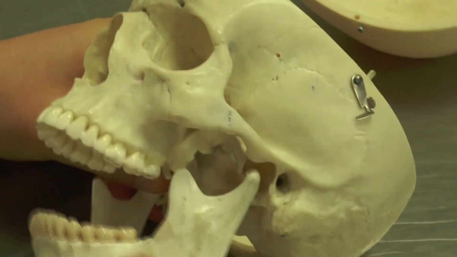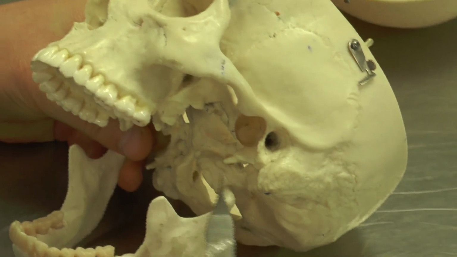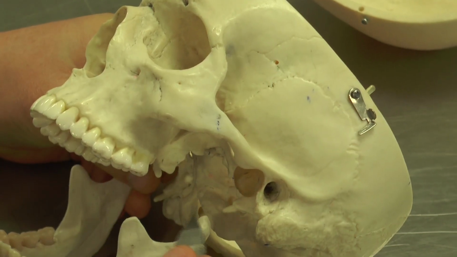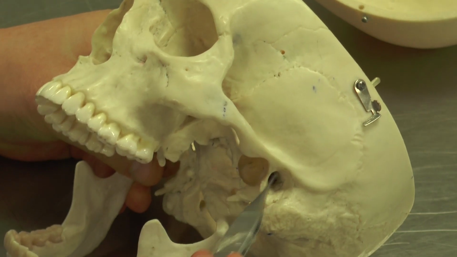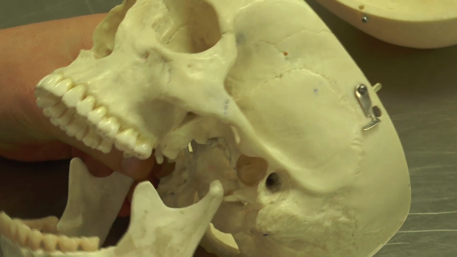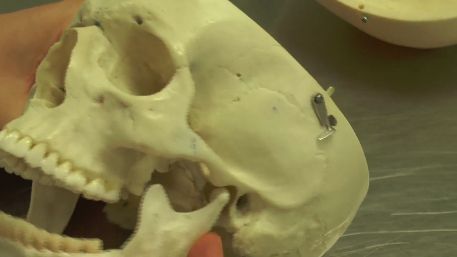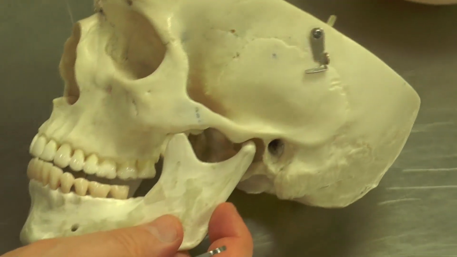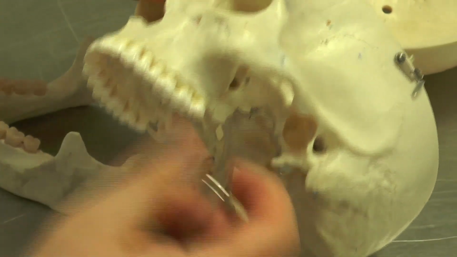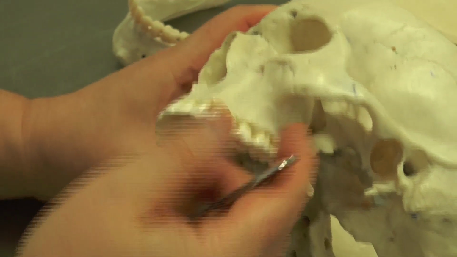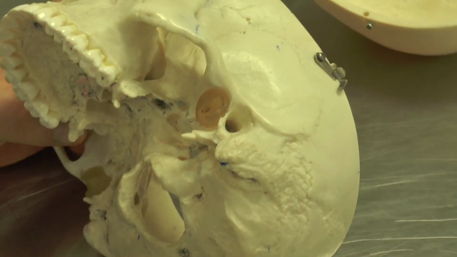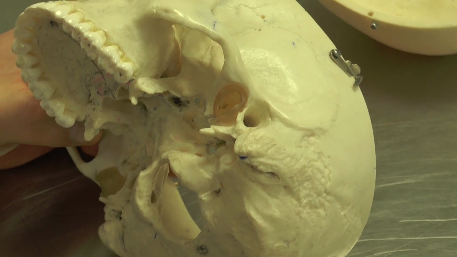I'm sorry, we have the condylar process of the mandible articulating with the mandibular fossa of the temporal bone, and they form what we call the TMJ, the temporomandibular joint, and which is what? Which is a movable joint, TMJ. So that's the mandibular fossa forming TMJ. And basically, what else do we have?